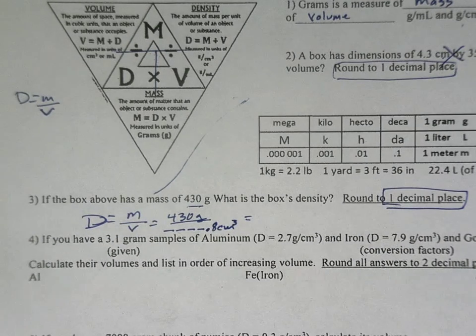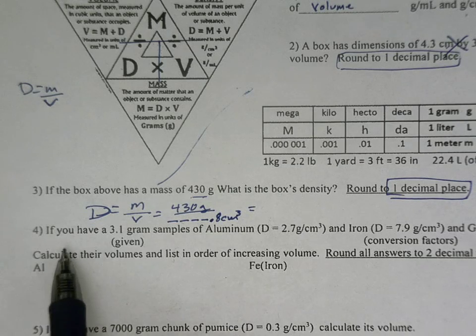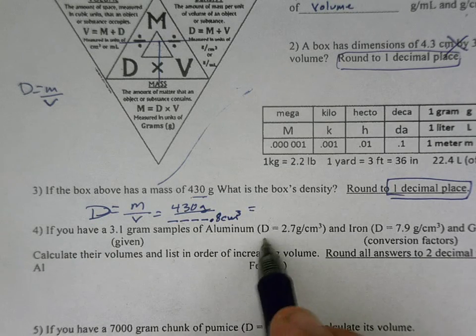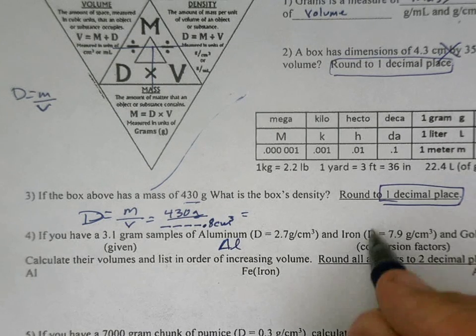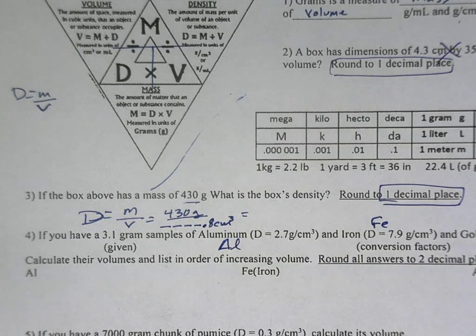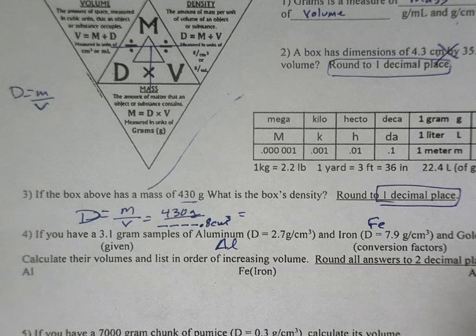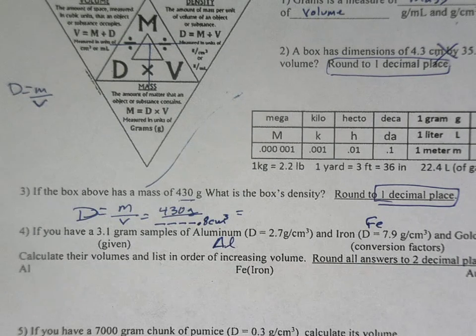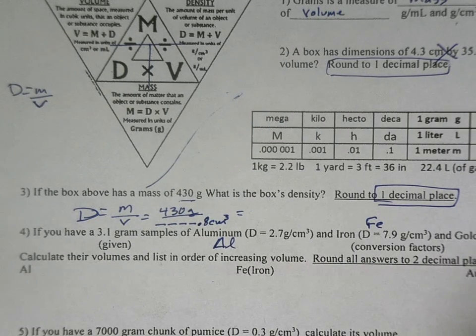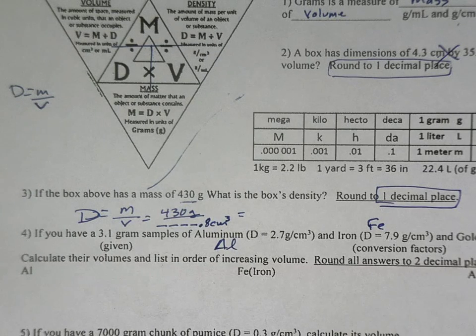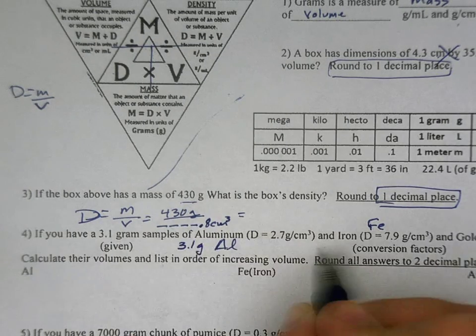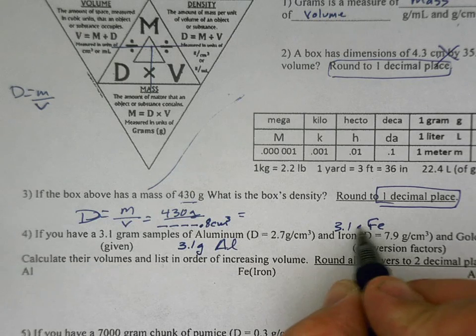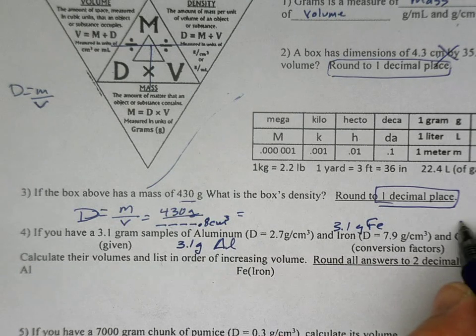Number 4. So we're giving you 3.1 gram samples of aluminum. Okay, I'm just going to put Al, that's its symbol. We have iron. Its periodic table symbol is Fe for ferrum, and gold, Au for aurum, or aura. You know, they say some people have a glowing personality, they have a nice aura. Anyway, Au. So we're given all those, and we're saying we have 3.1 grams of each. So I'm just going to put 3.1 grams, just to remind me that I have 3.1 grams of each of these.